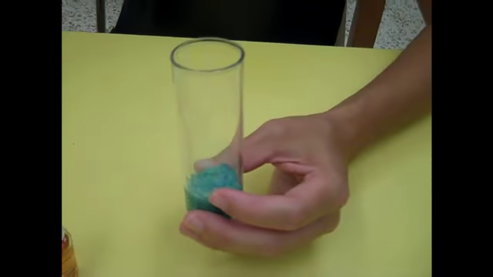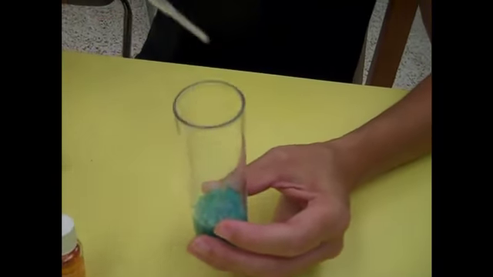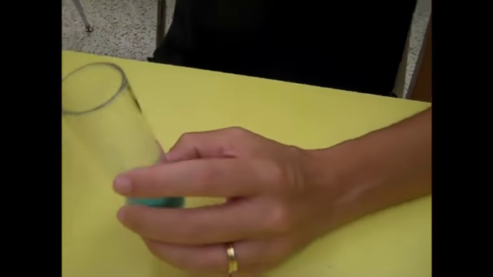Okay, and see if you can do that. It looks all blue, but you hold it upside down and it doesn't run. That's probably about right. I might add just a little bit more in there. Okay, and then you would have a cap ready to go.